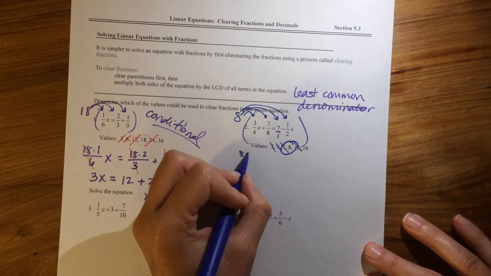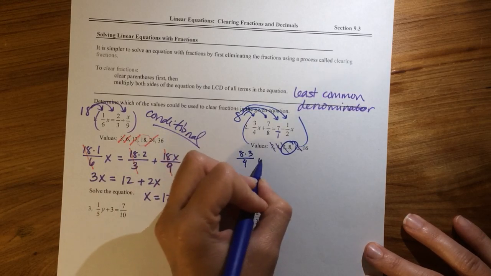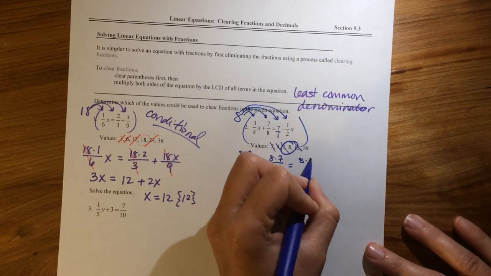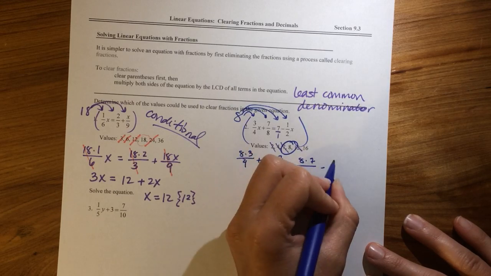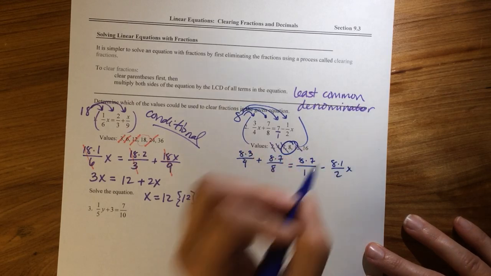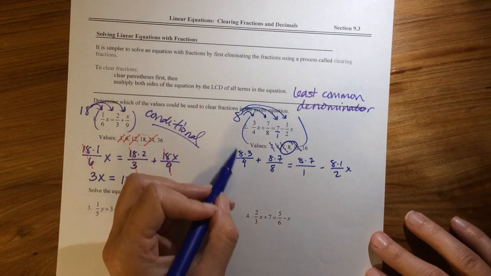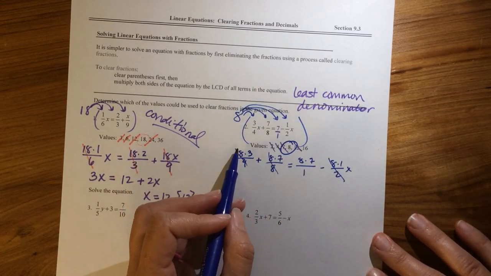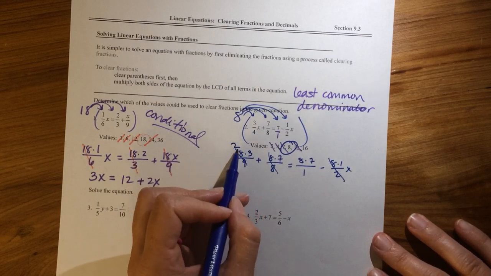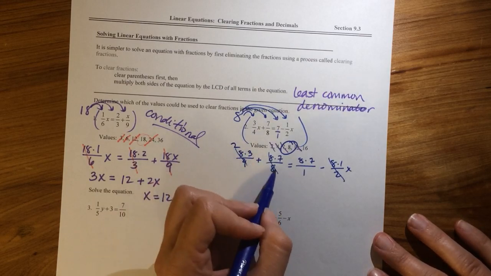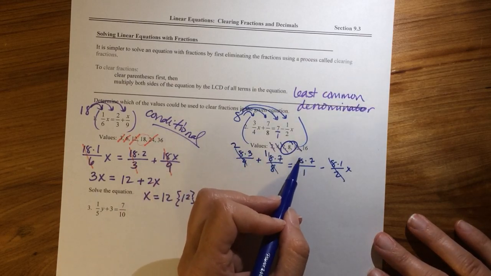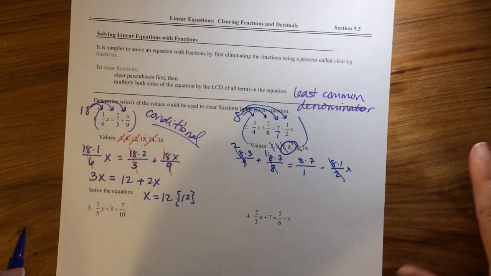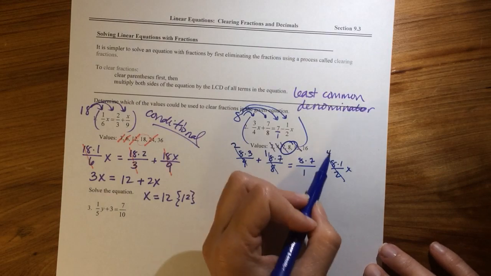So again, I have 8 times 3 over 4 plus 8 times 7 over 8 equals 8 times 7 over 1 minus 8 times 1 over 2x. Now reducing all of these things respectively, we get 8 over 4 reduces to 2, 8 over 8 is 1, 8 times 7 over 1, the 1's just there as a placeholder. 8 divided by 2 is 4.